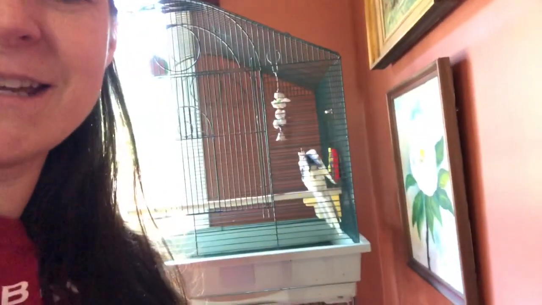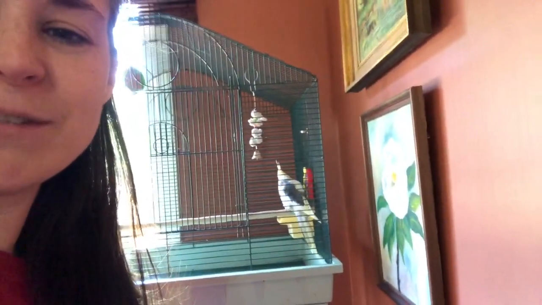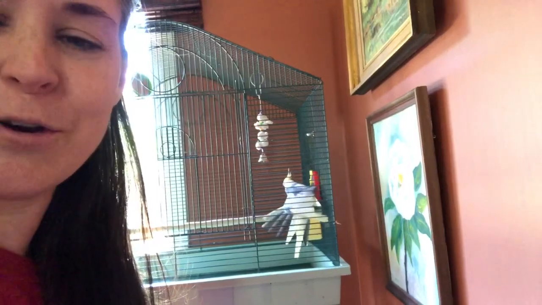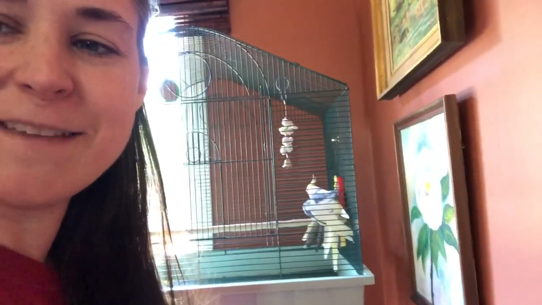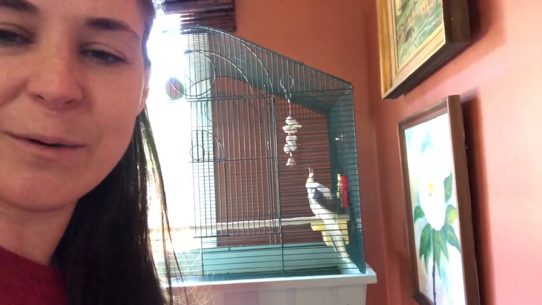This is Carlos. Carlos is a cockatiel. This is his first day in our new home, so we're trying to leave him alone until he can get used to us, but we're excited about our new pet. All right, let me take you outside.